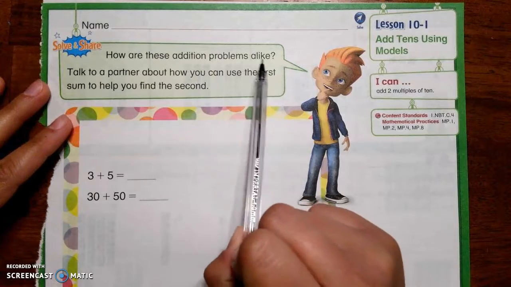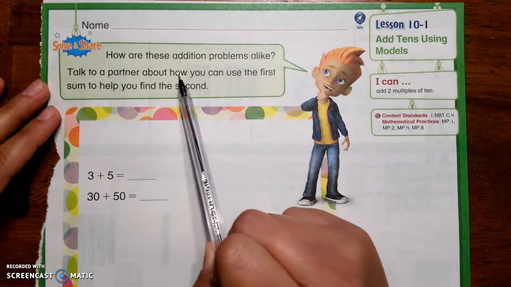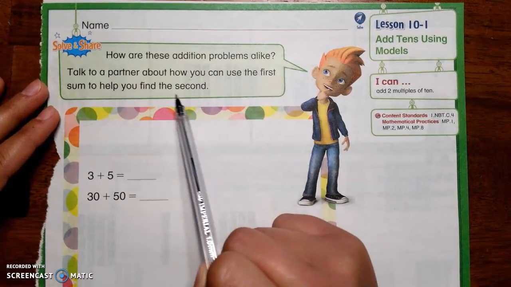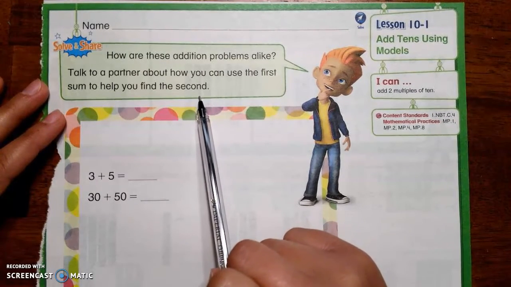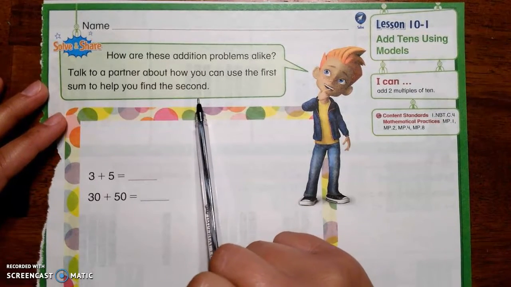How are these addition problems alike? Talk to a partner about how you can use the first sum to help you find the second sum. So if you have a partner at home you can talk to about this, that's awesome sauce. If you don't, you can listen to what I say, okay?